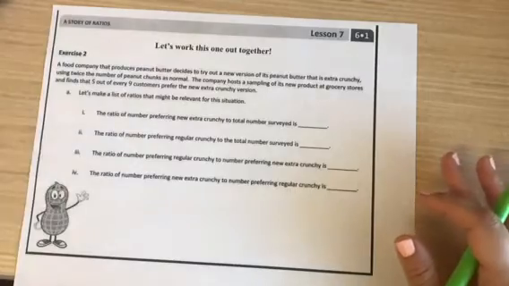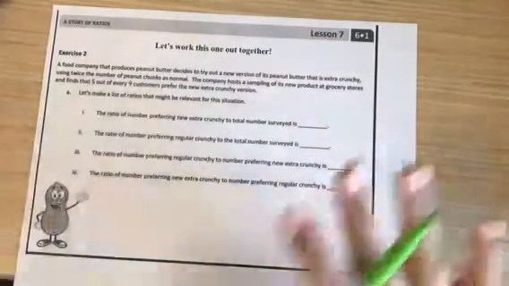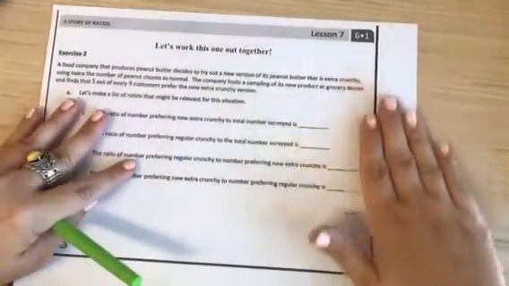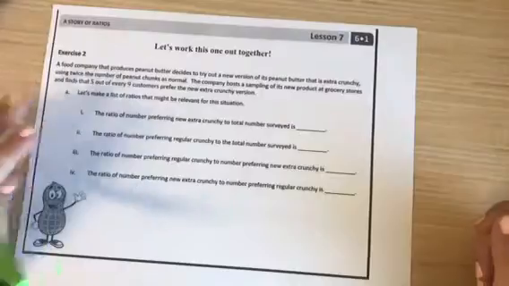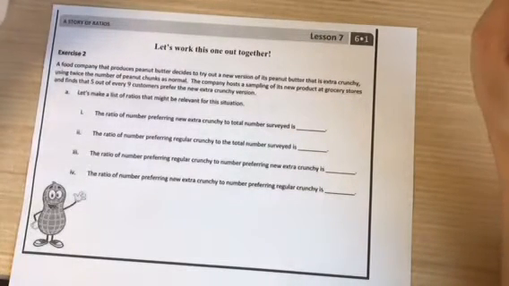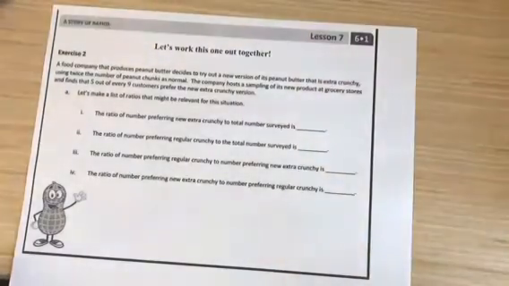All right, you guys, now we're kind of getting in the groove of using fractions. So on the next exercise, part A and B, really fun, just kind of getting a little more familiar, a little quicker with this whole writing the ratio with the colon versus writing the ratio with the fraction. I'm going to recommend also using a side space to write the numbers down for each part, just like we did with that Sammy Caden total in the last one. So here we go. A food company that produces peanut butter decides to try out a new version of its peanut butter that's extra crunchy, using twice the number of peanut chunks as normal. The company hosts a sampling of its new product at grocery stores and finds that 5 out of every 9 customers prefer the new extra crunchy version.